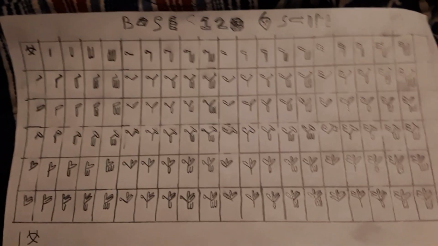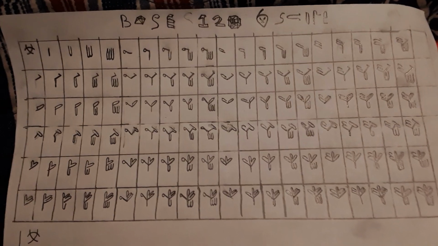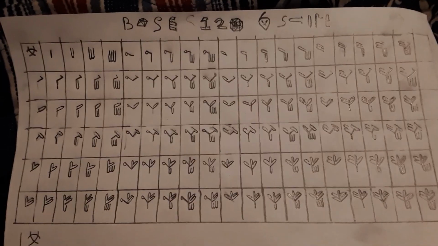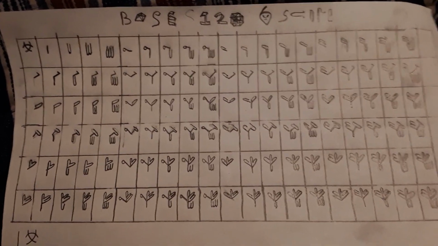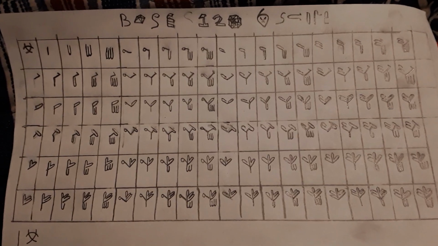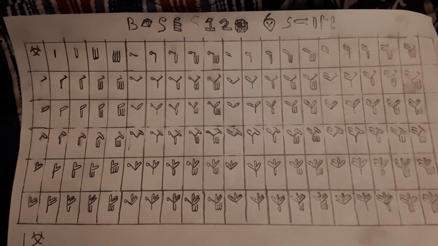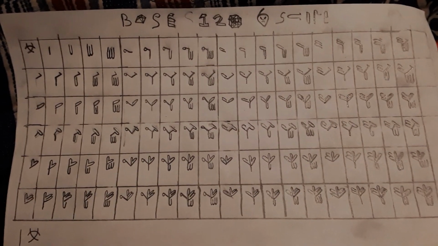I just decided, you know, forget it. I'm gonna make a base 120. It's badass, and that's just really cool. It's a really cool idea, I think.